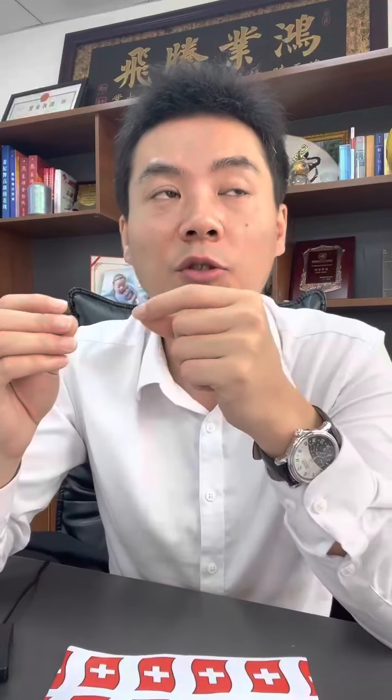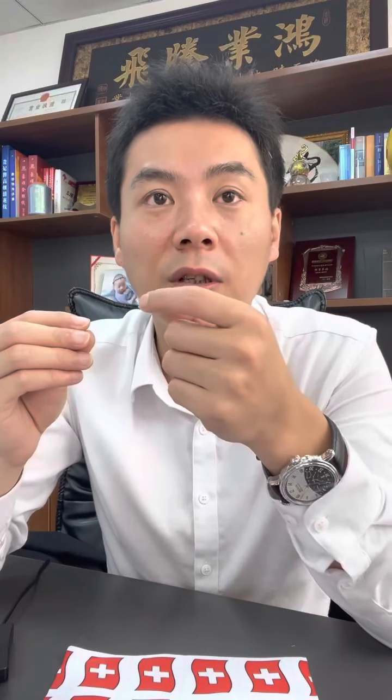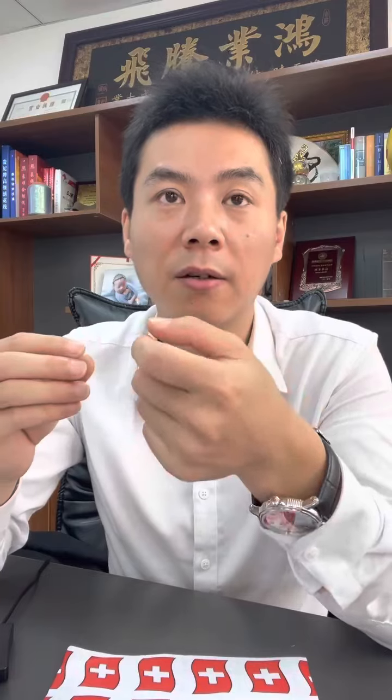For the lower quality labels, the machine cuts the strips of fabric into labels with heat. For example, if our label is 2 centimeters wide, we can cut it on the label machine at 2 centimeters, like this.